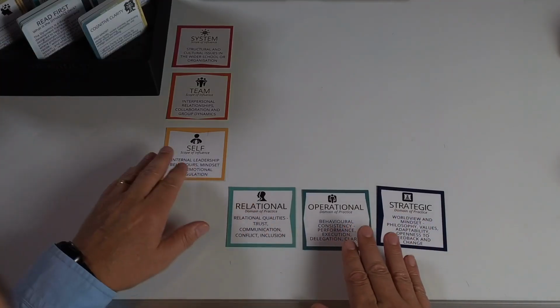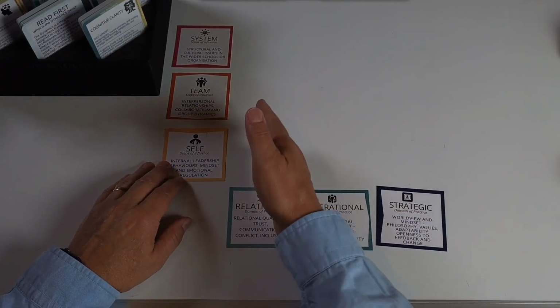It's quite simple to visualize, as there's basically only two questions. What's the kind of challenge? Relational, operational, or strategic? And where does it primarily live? Is it in self, team, or system?